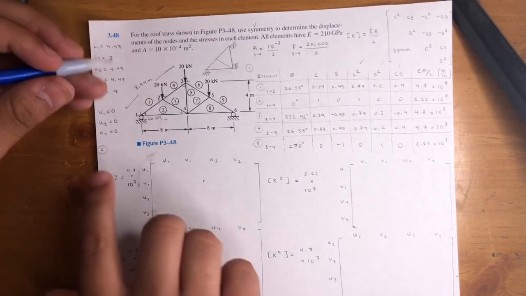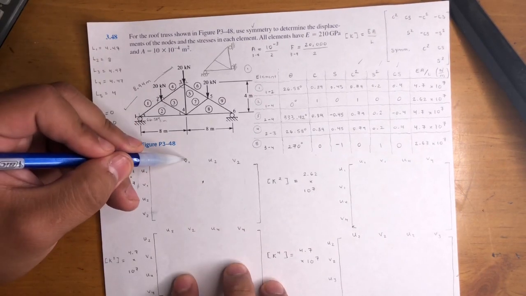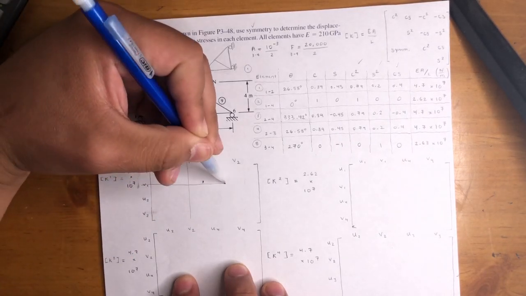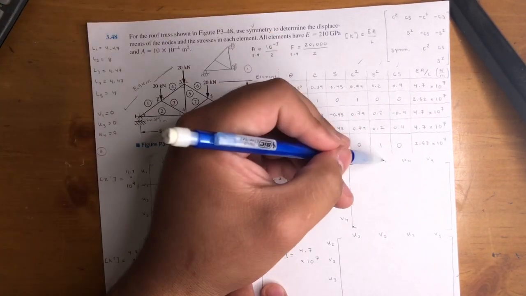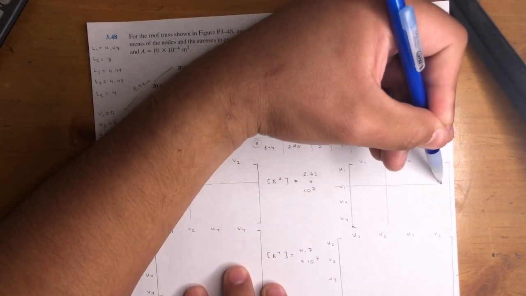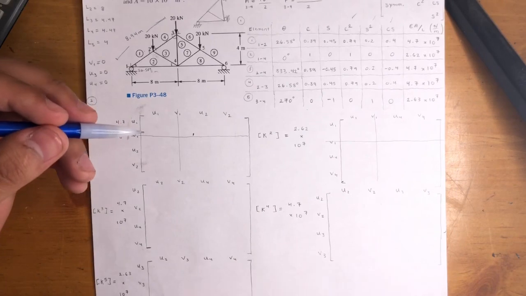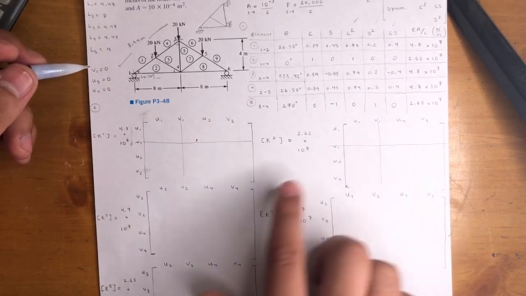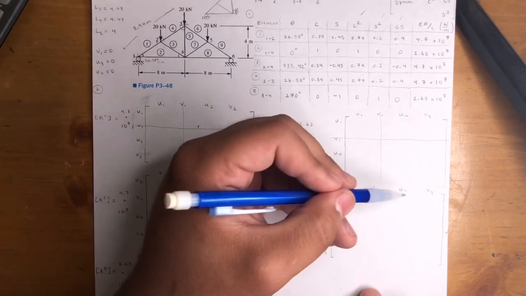And, well, yeah, so you know V1 is 0. So everywhere you see a V1, cross out the column and the row. So that's gone right there, okay? There's another V1 right here. All right, it's looking good. There's no more V1s. That's it, cool. U3. Anywhere you see a U3, it's gone. There's one right here.